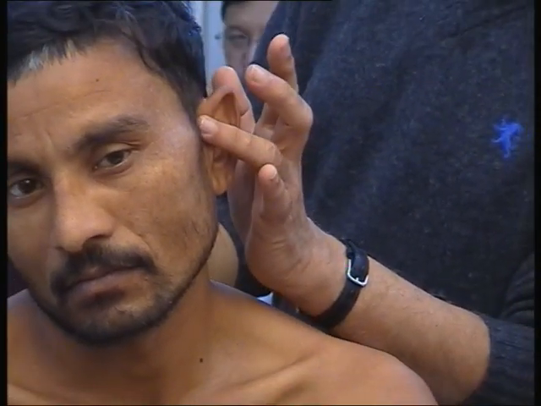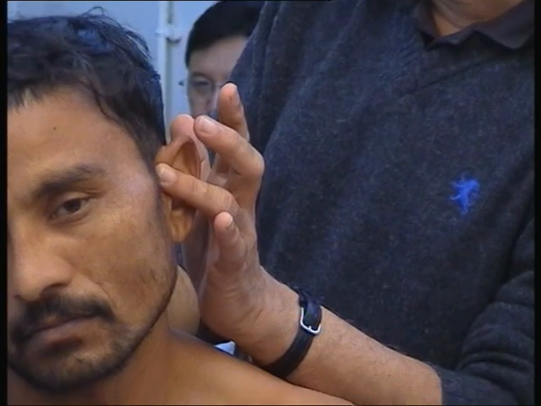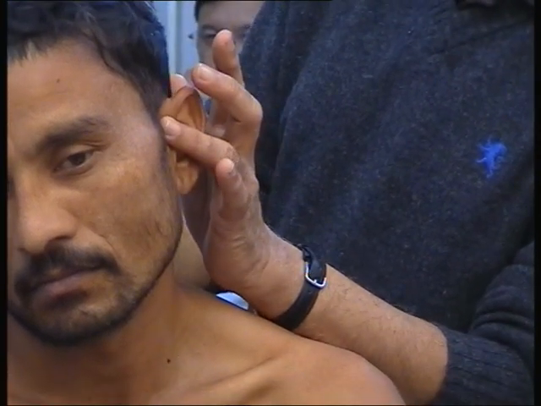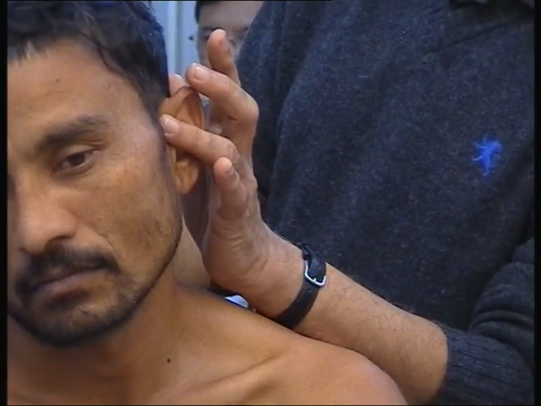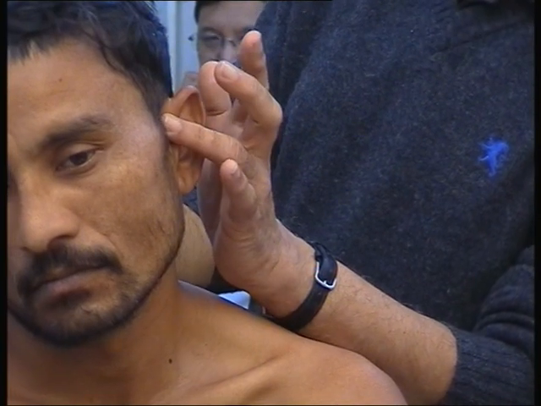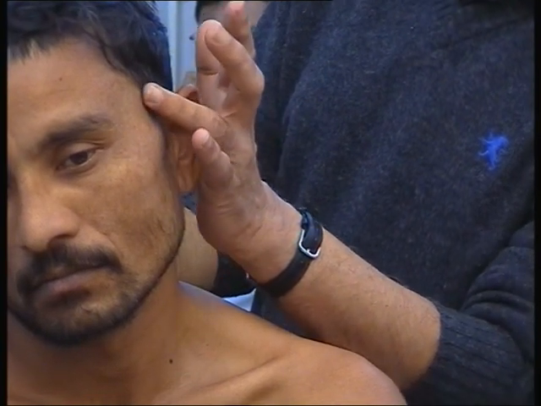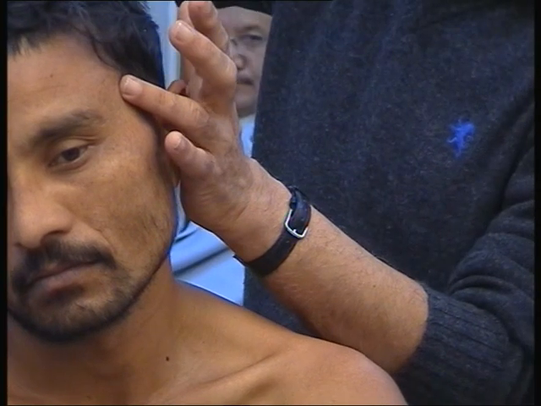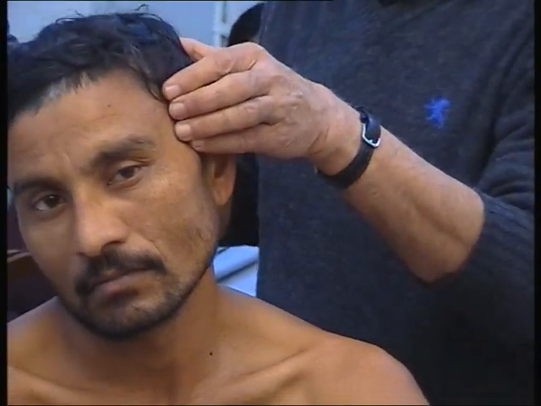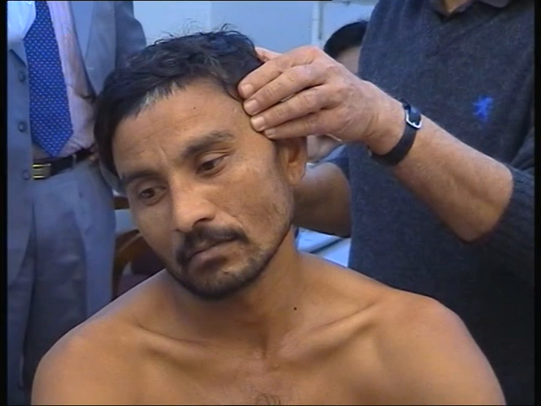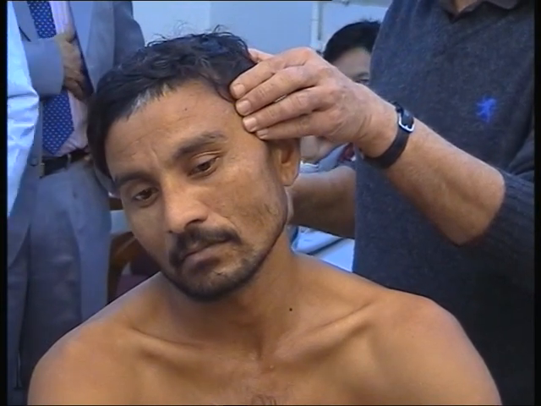Either you feel the main trunk against the zygomatic process, or you feel the anterior branch which runs along the hairline. You put your three fingers and you can palpate the superficial temporal artery. Right?